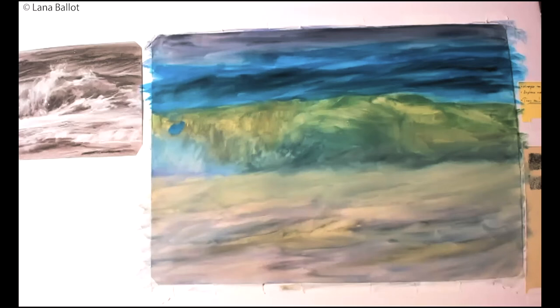So now it's that pause in the process when this is still drying.